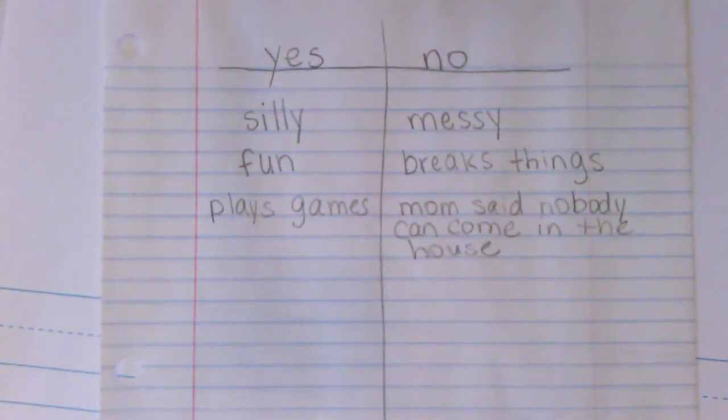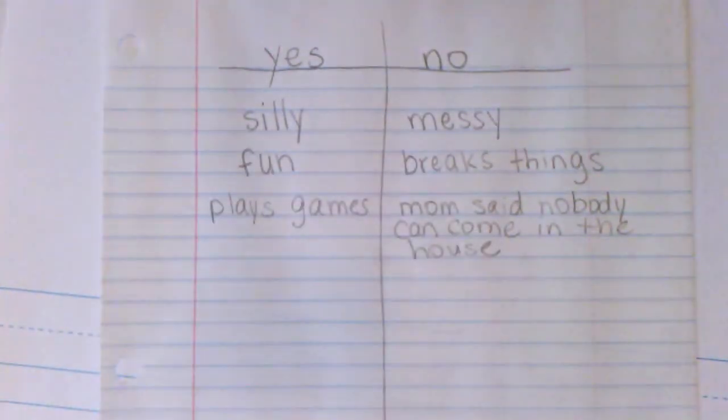If they would not want the Cat in the Hat to visit, then they would say, I do not want the Cat in the Hat to come to my house because, and then here are the different sentences that they can use for all of the different reasons that they decided on no.